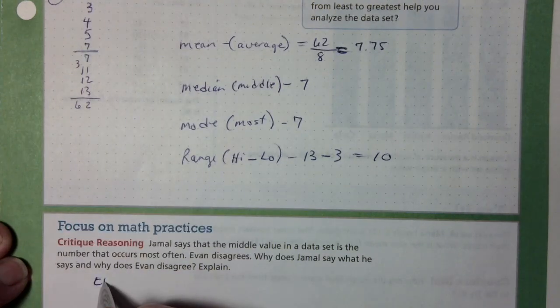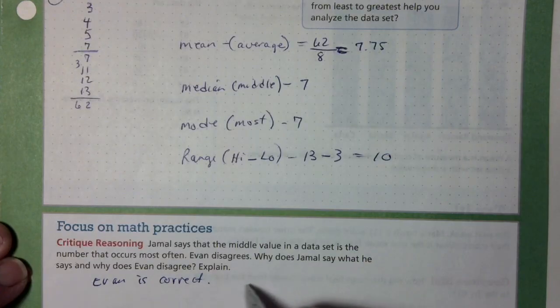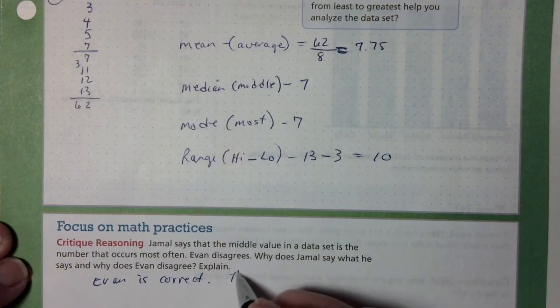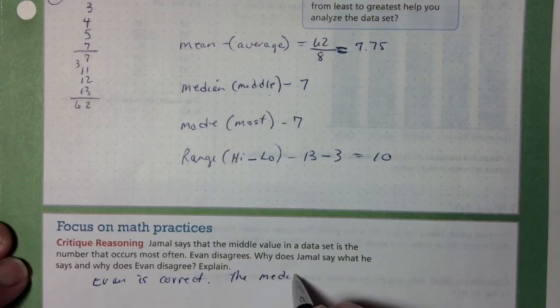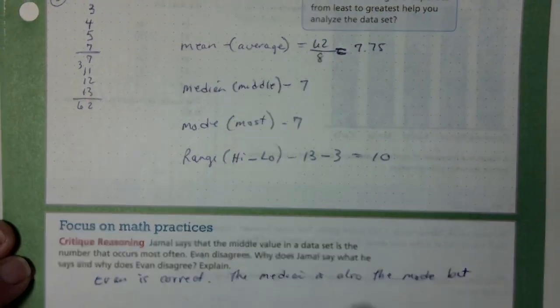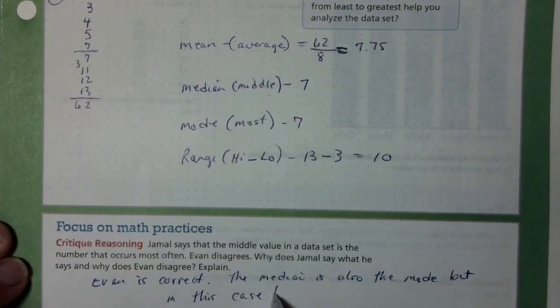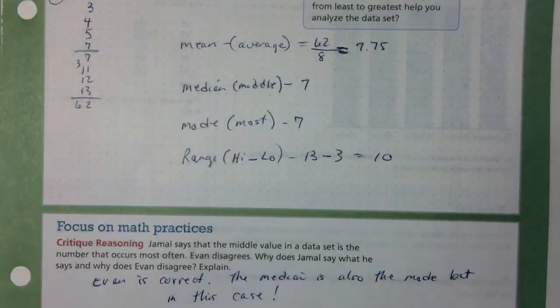Evan is correct. The median is also the mode, but only in this case. It's not going to happen every time.